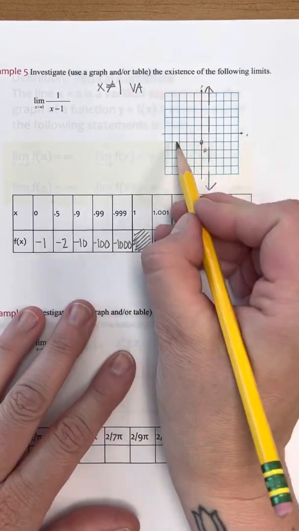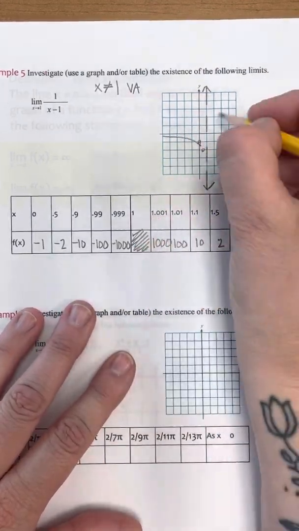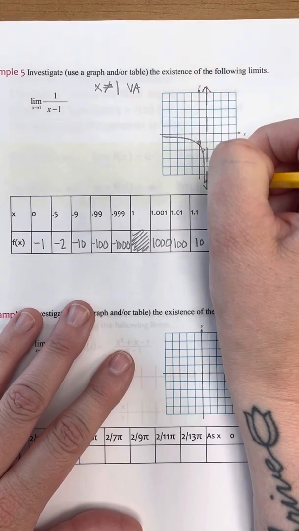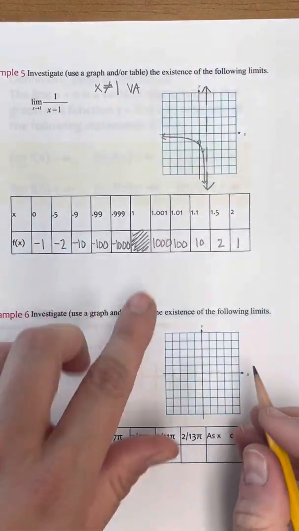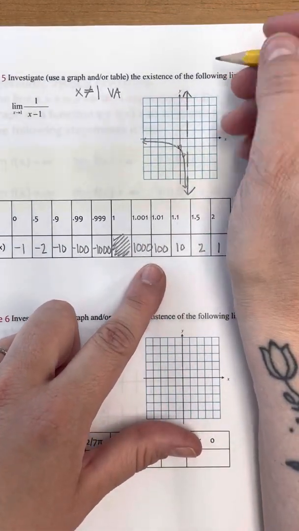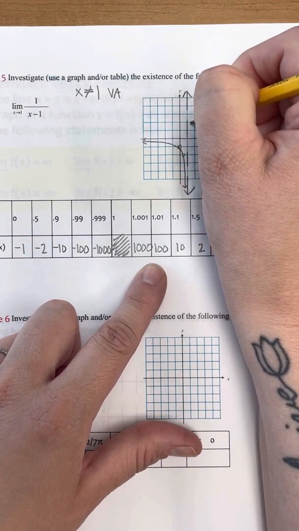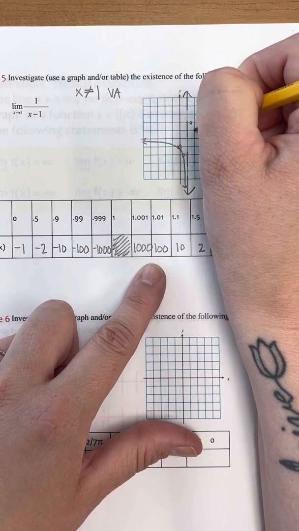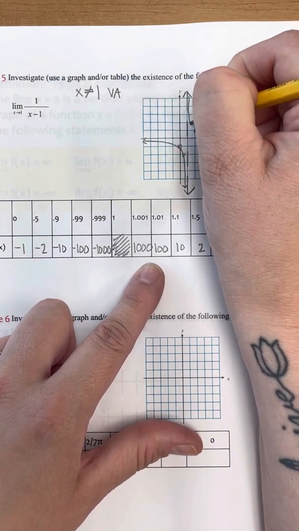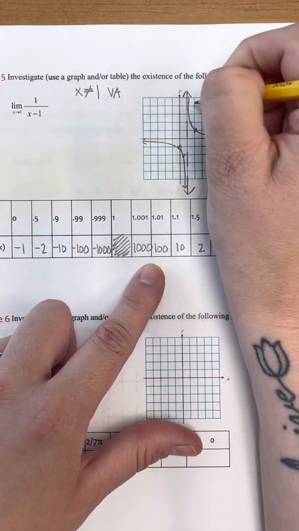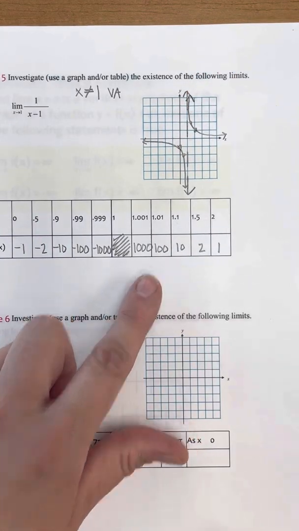So it's going to be going something like this, right? And then these numbers over here, we've got 1.5, comma 2, we had 2, comma 1, kind of like the opposite, right? It's going to look something like that.